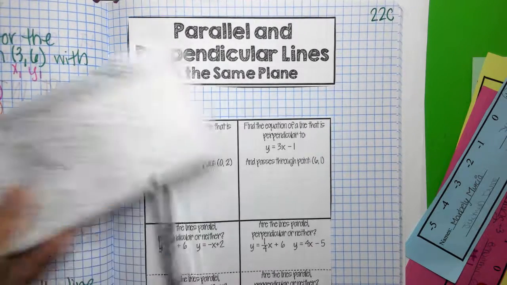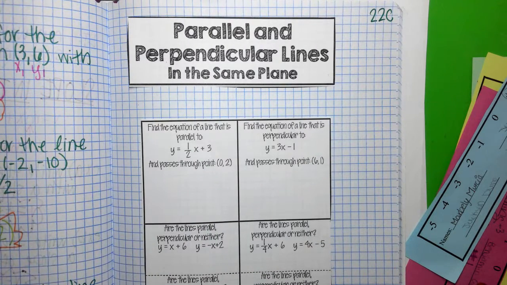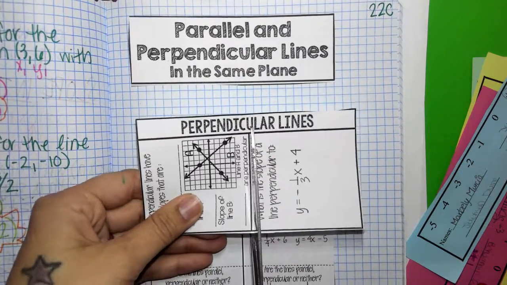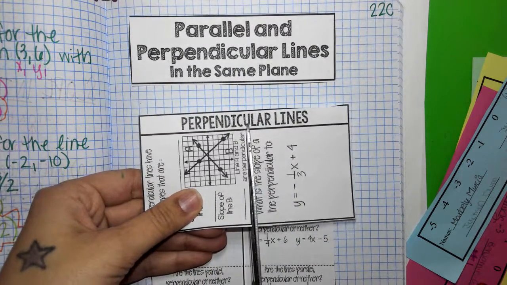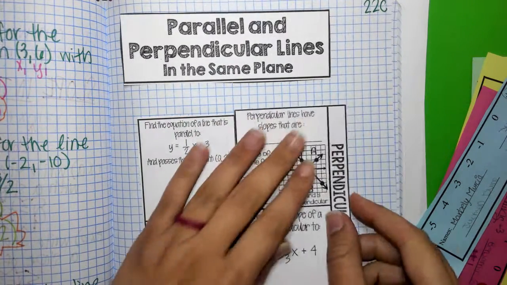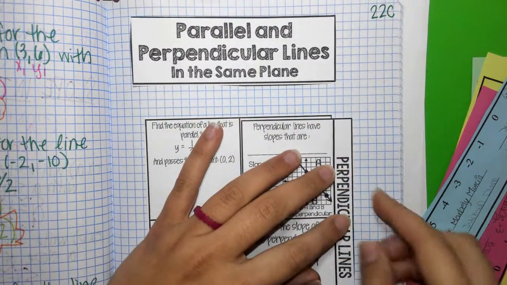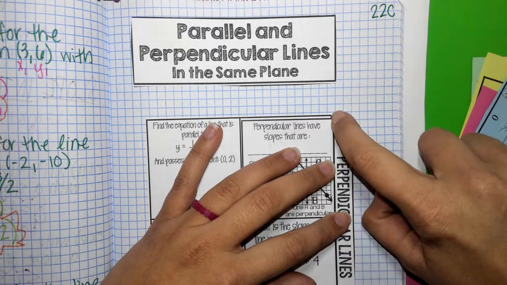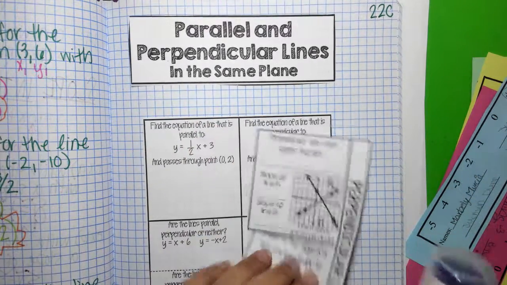Everybody look at the board. You're going to cut right here, and you're going to cut only to the line. And then it's going to make flappies to open. So you're only going to glue down perpendicular lines, and you're going to glue it outside of this box. Does everybody understand?